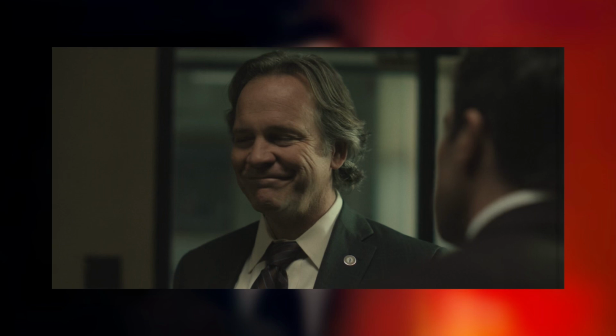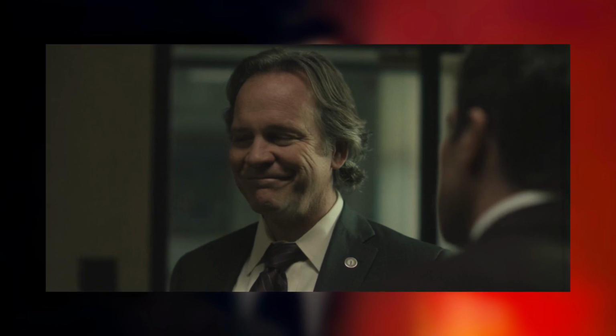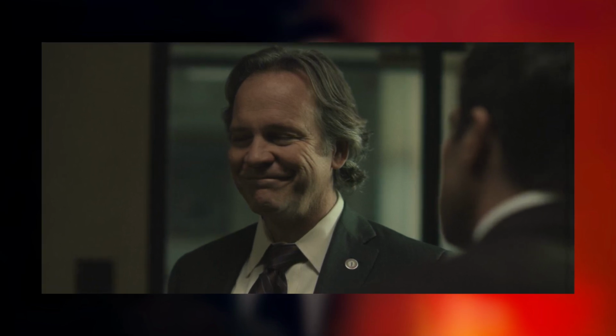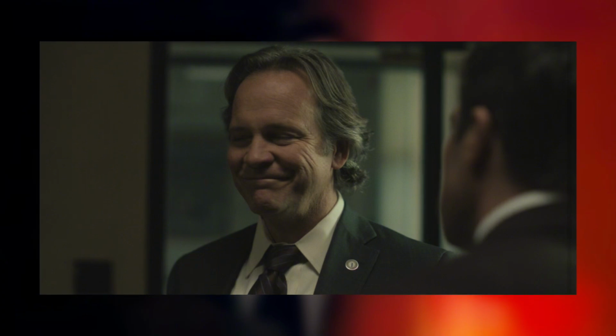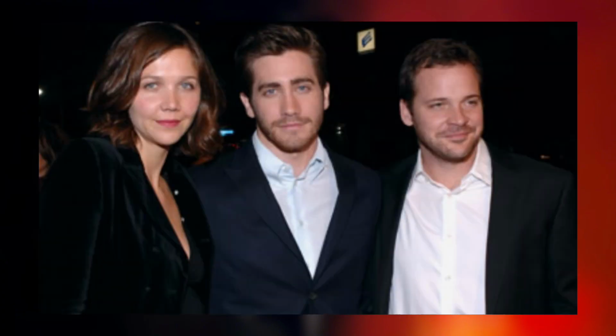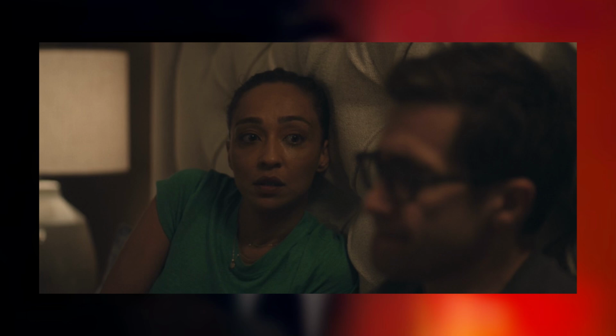I'm really enjoying this dynamic between these two characters, and there's obviously some bad blood between them that happened in the past that I'm really excited to explore more. And personally, I think these scenes between these two characters are so interesting because in real life, Jake Gyllenhaal and Peter are actually brothers-in-law.